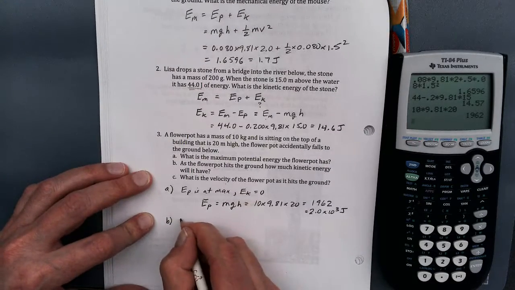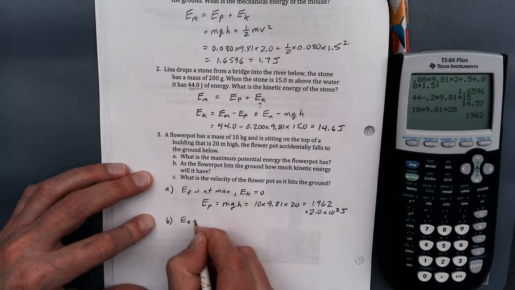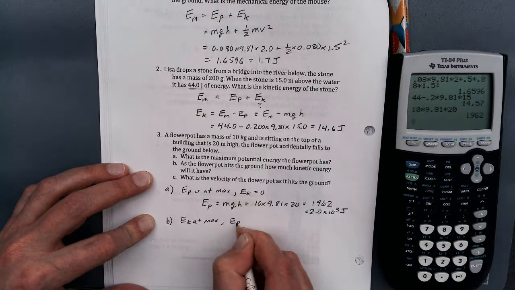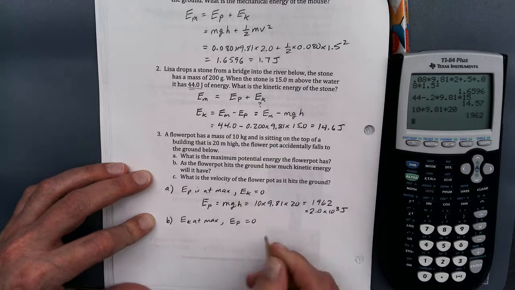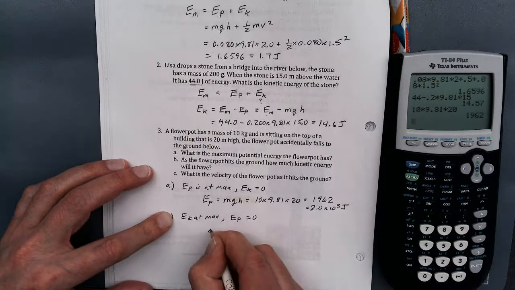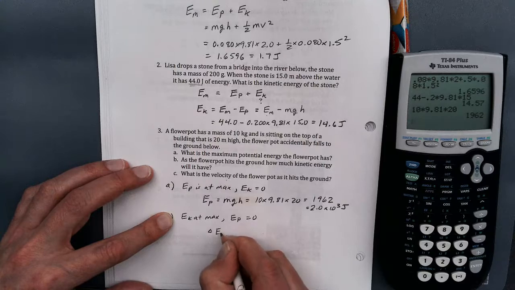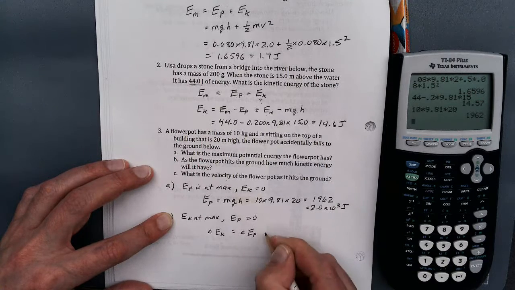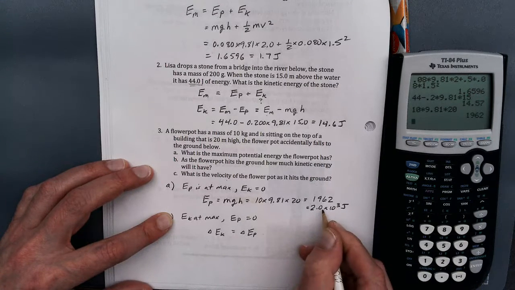Okay, so that means that EK is at the maximum, and EP, potential energy, is going to be 0. And so any change in kinetic energy happened because of a change in potential energy. Change in potential energy is going to be 1,962 joules.